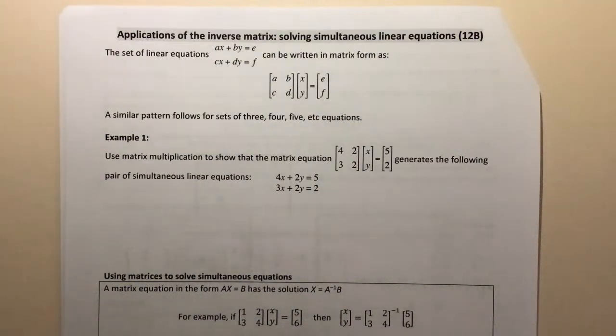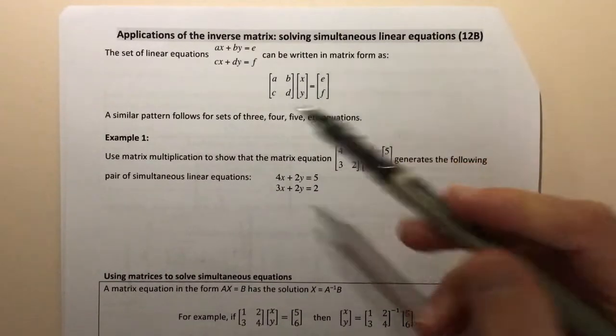Welcome back, further students. In this video, we're going to go through how you can use matrices to solve simultaneous linear equations. Now, you might remember from perhaps back in Year 10 maths, setting up simultaneous equations and solving them using maybe the elimination method or the substitution method. In further maths, in this topic, all you have to know is how to use matrices to solve simultaneous equations.